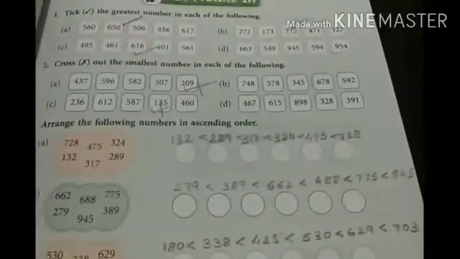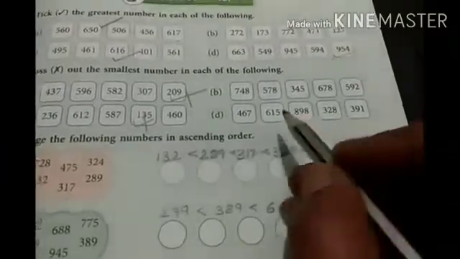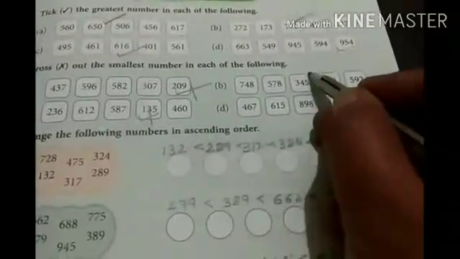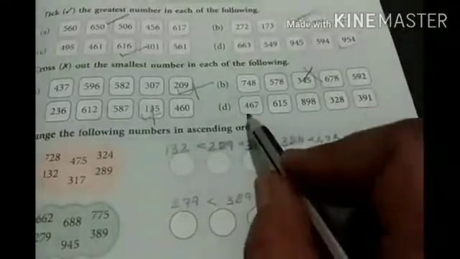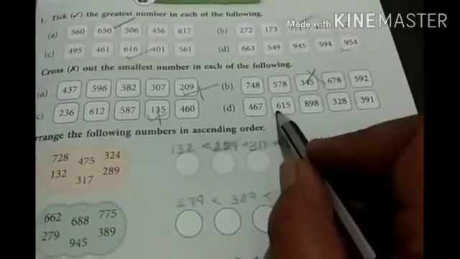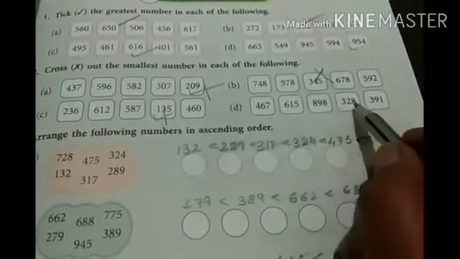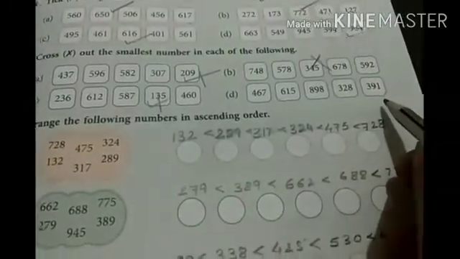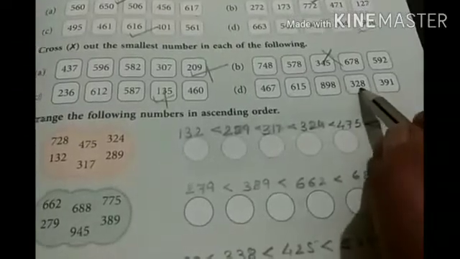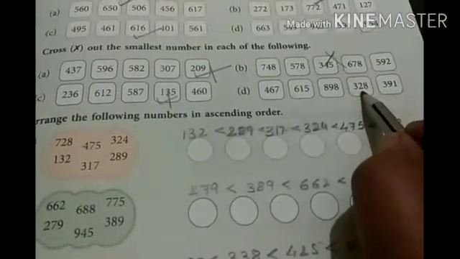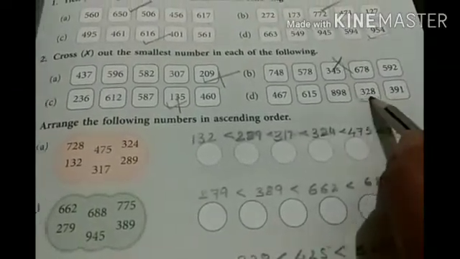The next is 748, then 5, then 3, then 6, then 5. 3 is smaller. Okay, so we have to make a cross here. Here is 400, here is 600, then 800, then again 300, and we have to compare this with this 300 because the smallest hundreds place is 300. So we will compare the next digit. Here is 2 and here is 9, so this is smaller.